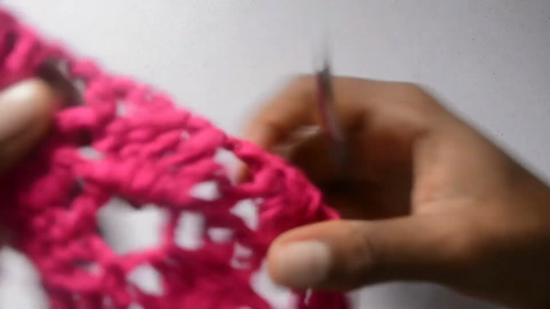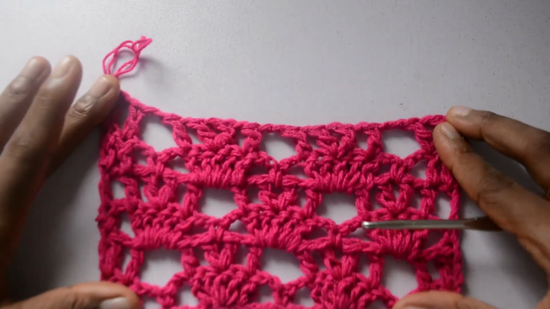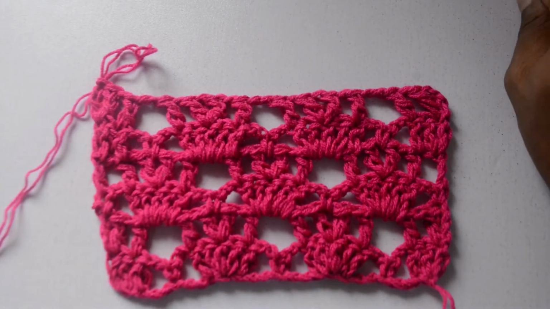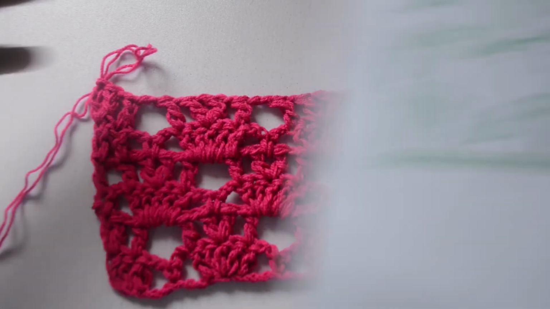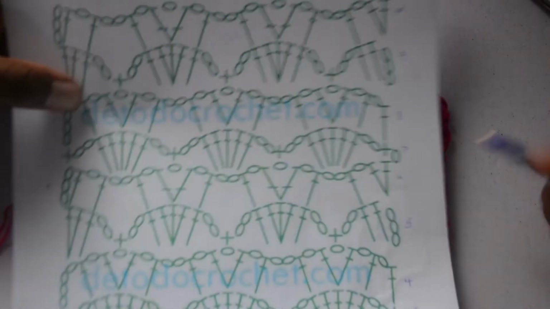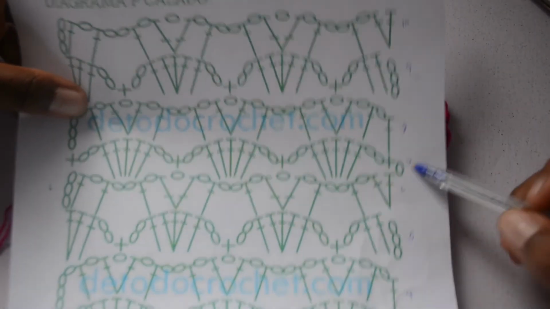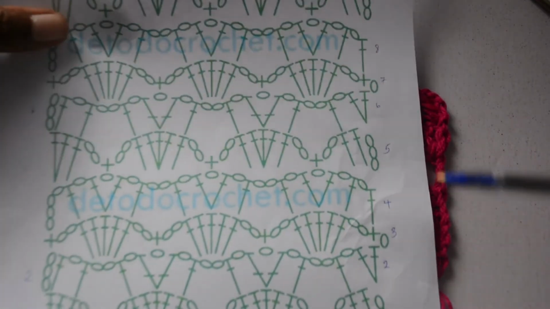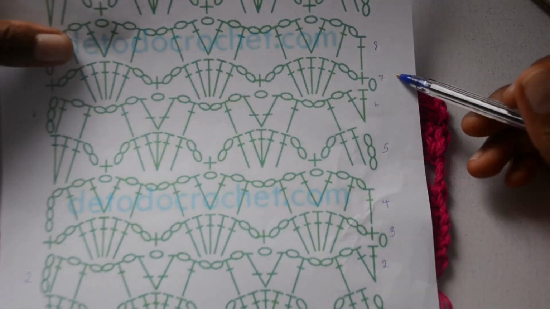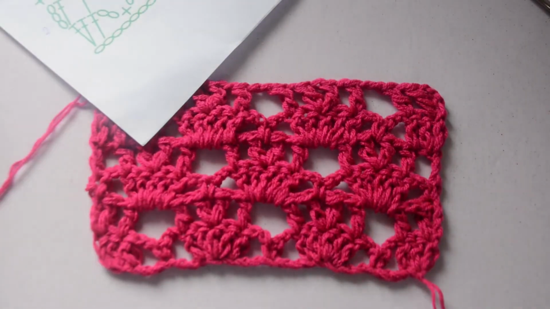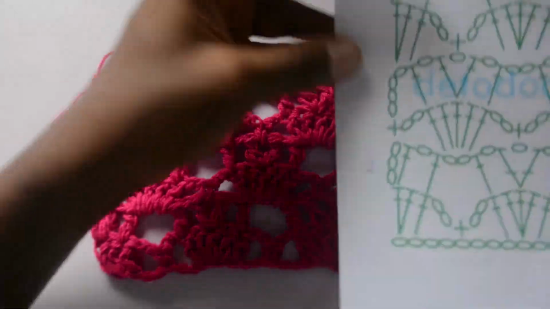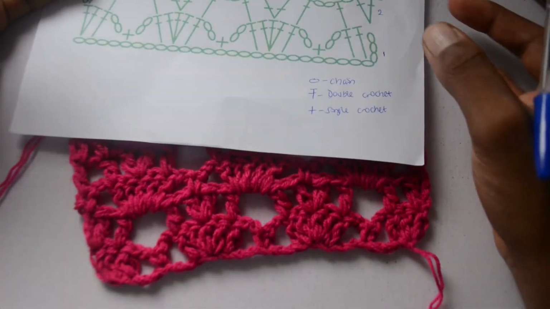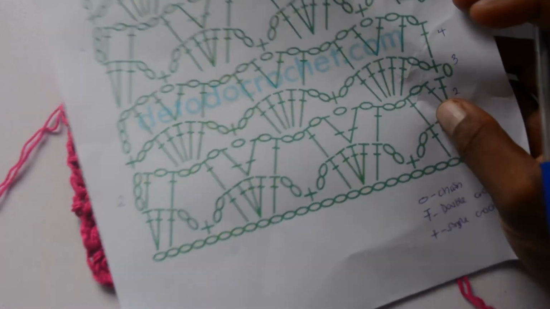That brings me to the end of row 6. So again, you can just keep repeating the pattern. For row 7, you're going to repeat row 3, and for row 8 you repeat row 4. So basically just keep repeating rows 2 to 5 until you get to the length that you want for this project. And if you want your project to be wider than this, you just work in multiples of 8 plus 1. Multiples of 8 plus 1.